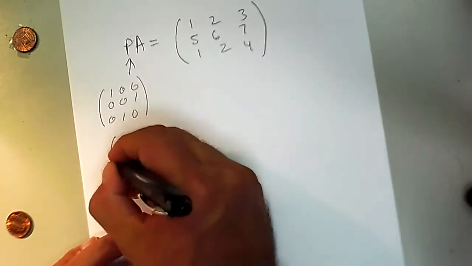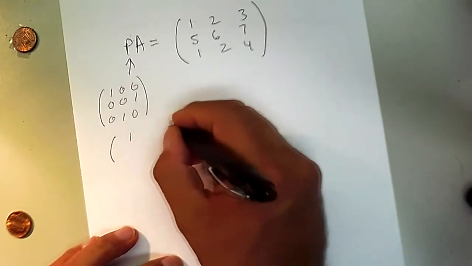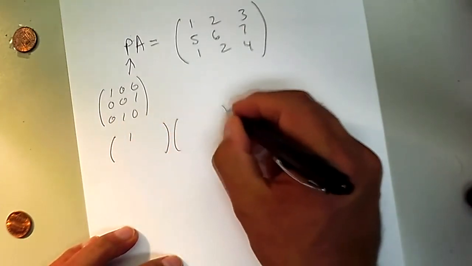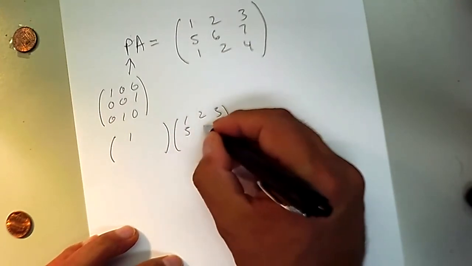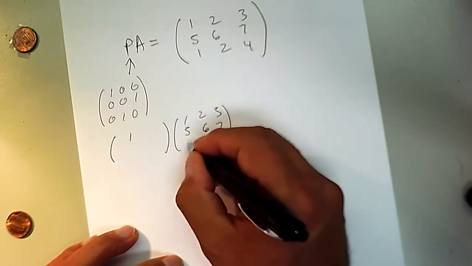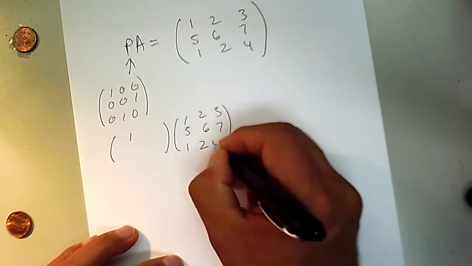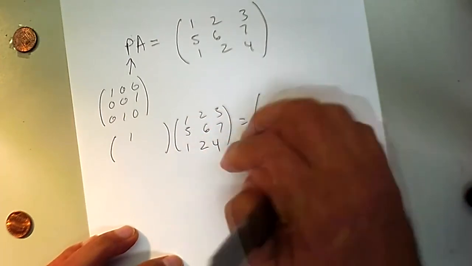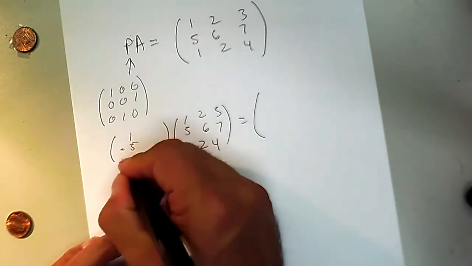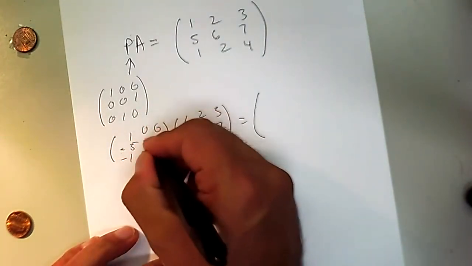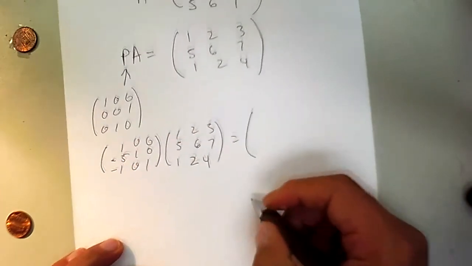Okay, let's see, something times 1, 2, 3, 5, 6, 7, 1, 2, 4, and we want to get rid of those two. So 1, negative 5, negative 1, 0, 0, 1, 0, 0, 1 will do.